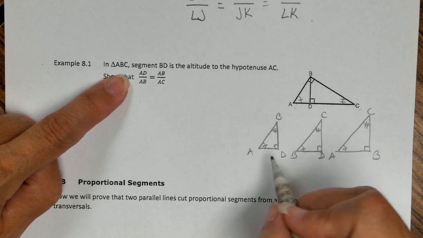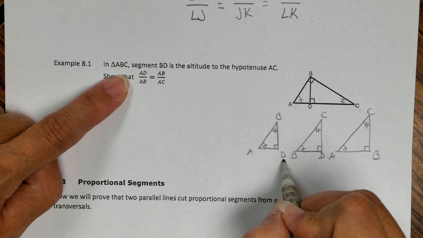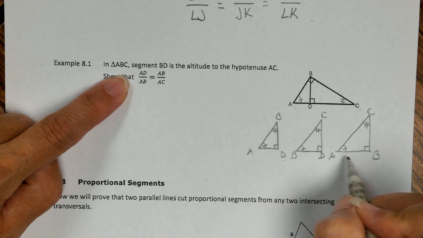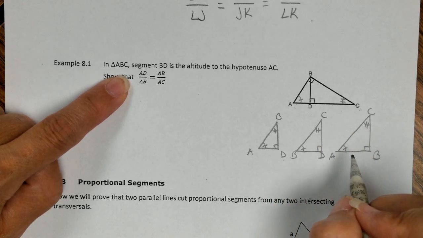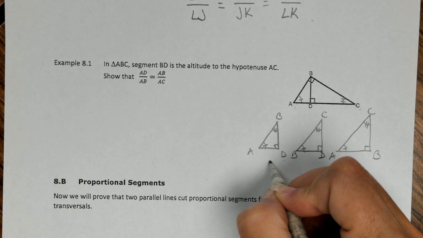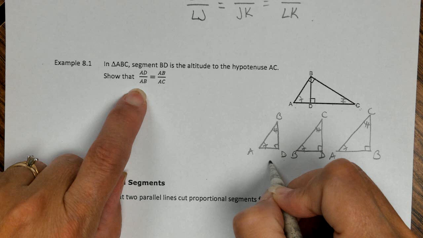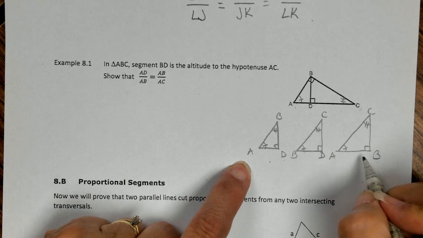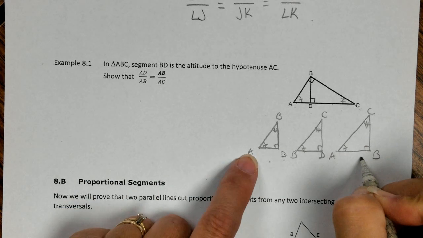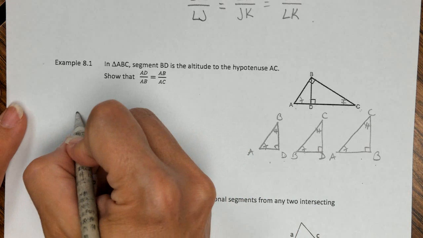AD is only on this small triangle. Okay, there's no side AD on either of the other two. So I know the small triangle is going to be named in my statement of similarity. And let's see, AB is showing up twice. That's here and here. So I'm using the small one and the big one, ABC. So they're the ones I'm naming.